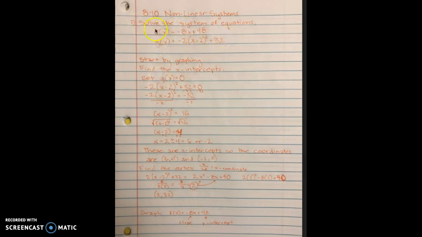For the first system of equations, you have one line, this function f of x equals negative 8x plus 48. 48 is the y-intercept, and negative 8 is our slope. Then the second function, g of x equals negative 2 times x minus 2 squared plus 32. Here's our quadratic equation that's going to create that parabola. It's negative 2, so it's facing downward. And this one, the slope is negative 8, so it's going to be going down like this.